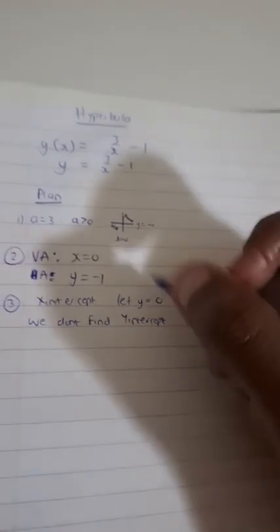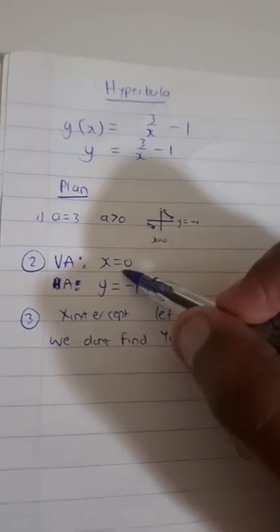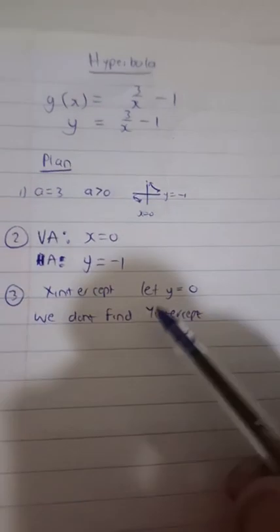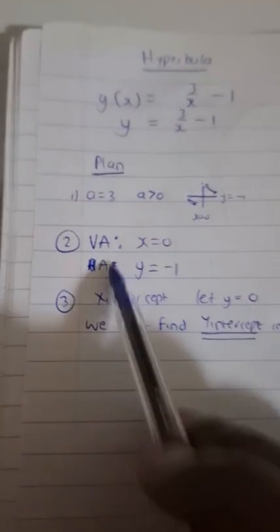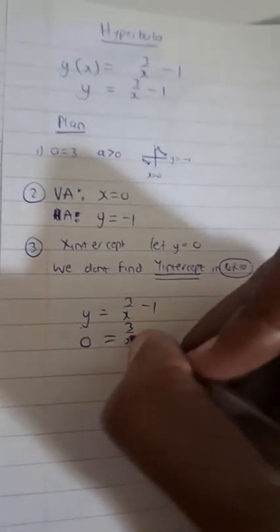Why don't we do that? Because the vertical asymptote is where the function is not found. So we can't expect to find the function cutting through the y-axis. Okay, we don't find the y-intercept in grade 10. All right, don't waste your time. Okay, right, so let's go ahead. We just need the x-intercept. So let's let y be equal to 0. Let's go and write this. y is equal to 3 over x minus 1. We let y be equal to 0. Substitute that quickly.